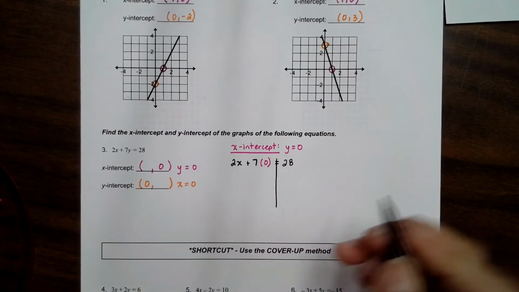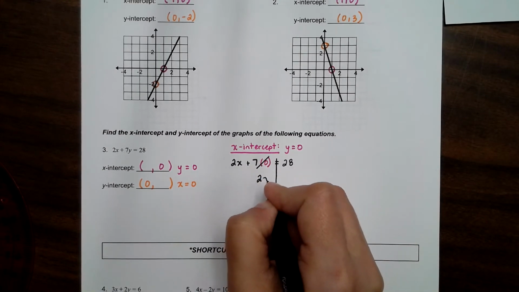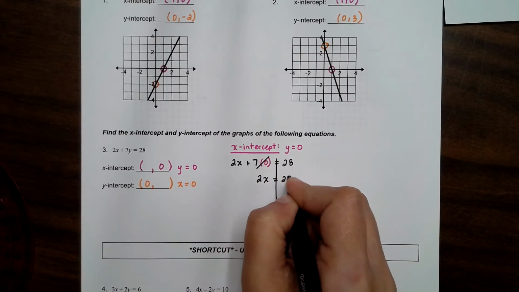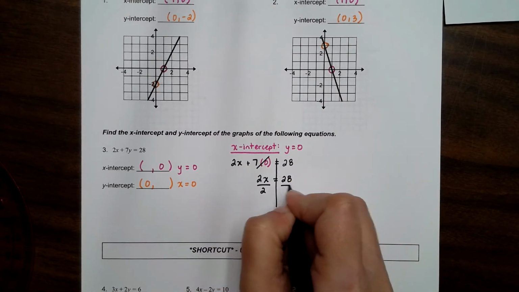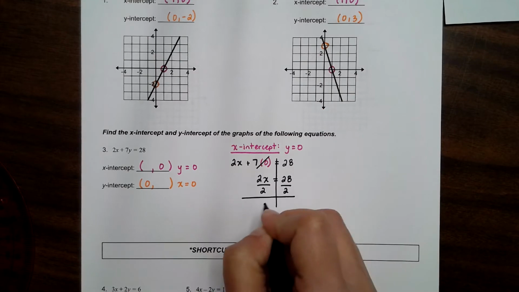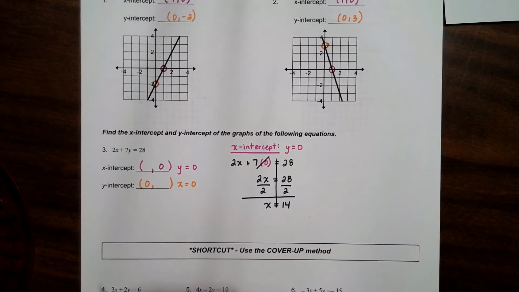Now I can solve. So 7 times 0 is 0, which means I get 2x equals 28. If I solve this, I would divide by 2 on both sides, and I would get x equals 14. So the x would be 14, and the y would be 0.